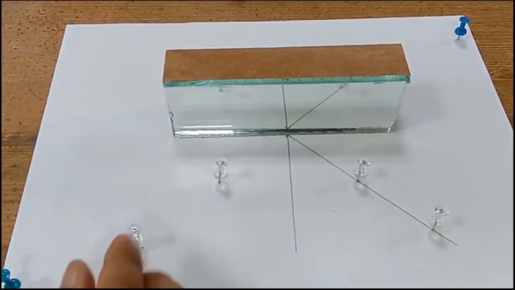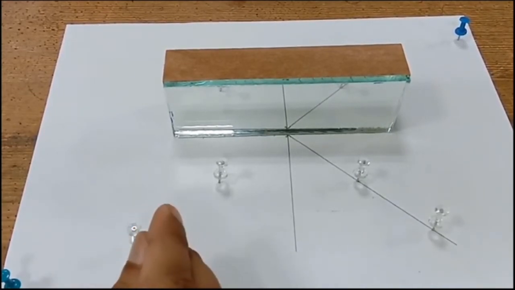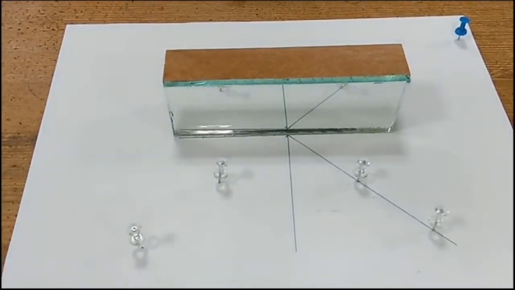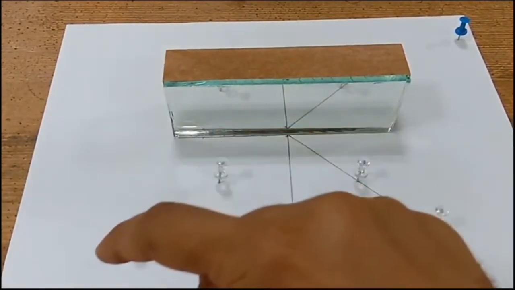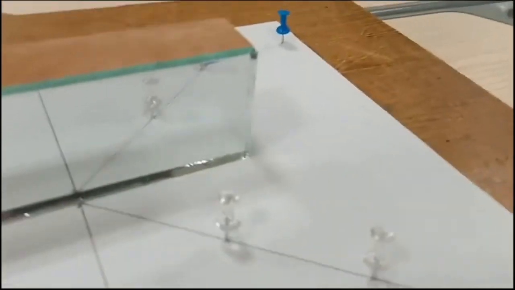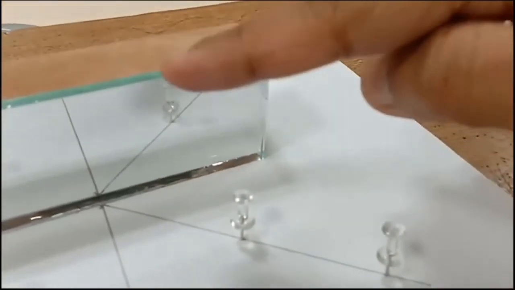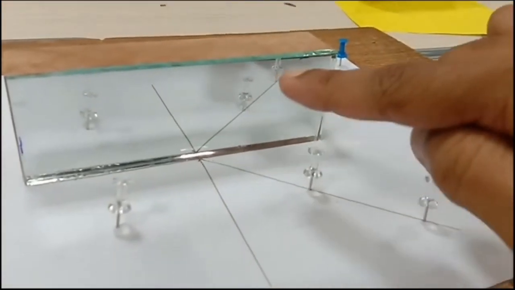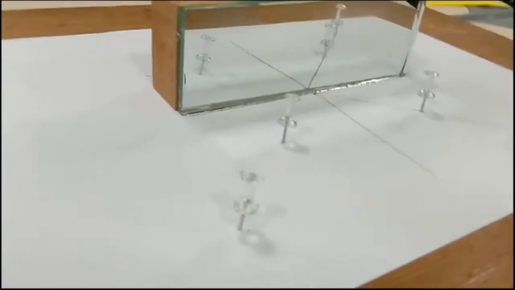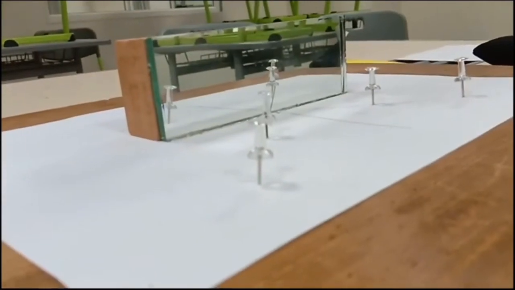So now looking through the mirror, we can see that the two images formed in the mirror and the two pins that we fixed now, these four seem to be in the same line when we are looking at an angle. Here you can see the two images formed in the mirror, and the two pins that we have fixed here. All these four seem to be in a straight line.